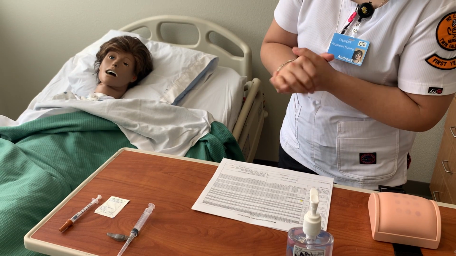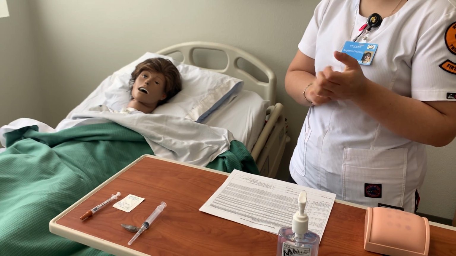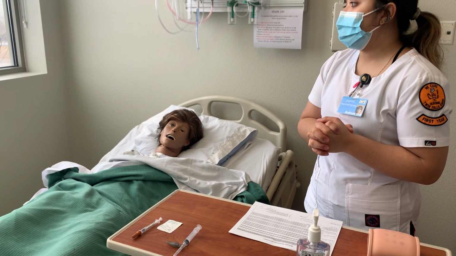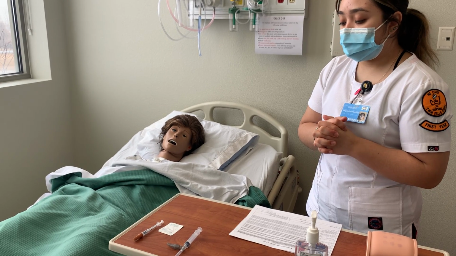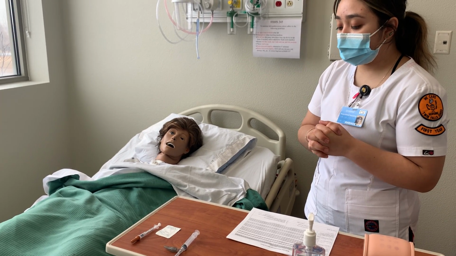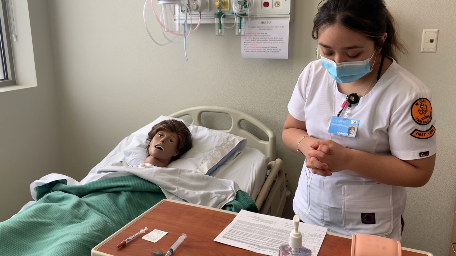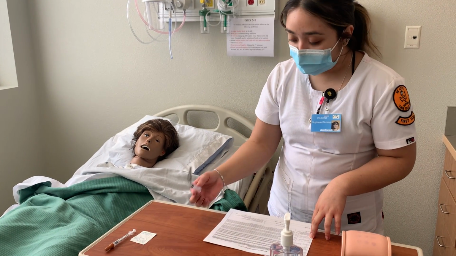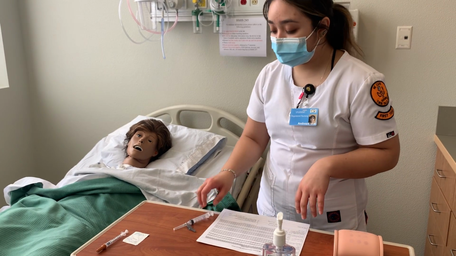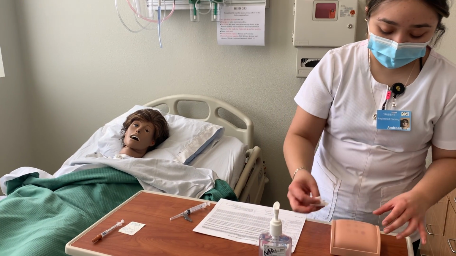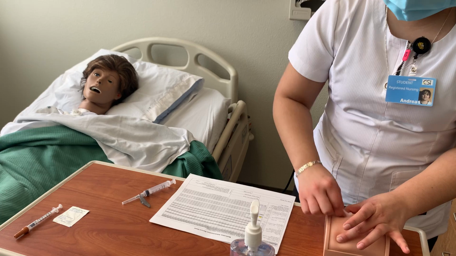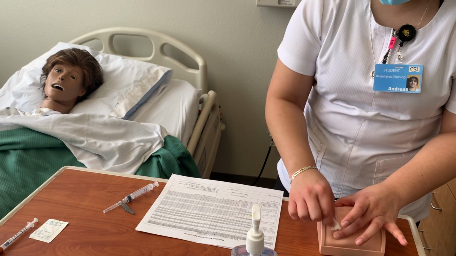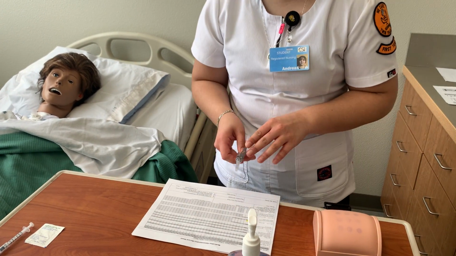So this is a vitamin B12, Martha, and it's just given to you once a month. And it just helps with your nervous system and your nerve functioning. And this one's also going into your muscle. So this one, I will be giving it to you in your deltoid, if that's okay. So I'm going to go ahead and wipe the area as well with gloves on.